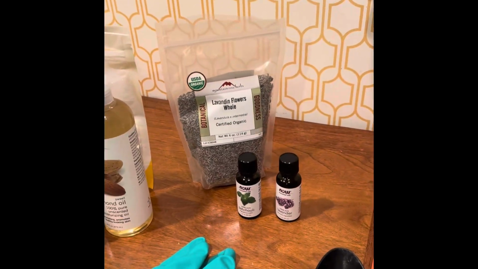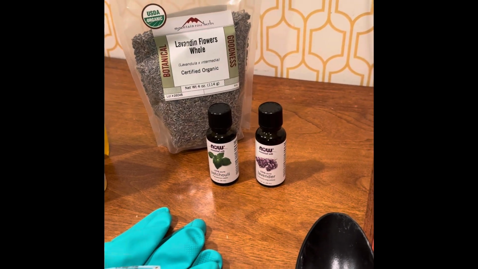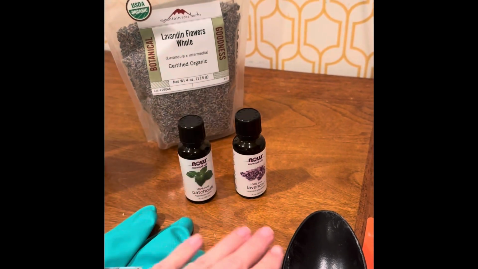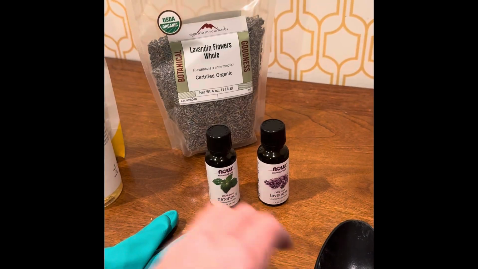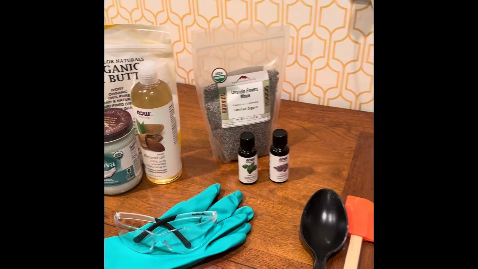To make the soap smell good and have a little bit more healing properties, I'm going to add some essential oil. So I have here lavender and patchouli. I'm going to stick with just the lavender oil because I have these little lavender buds that I'm going to sprinkle on the top once they're done.